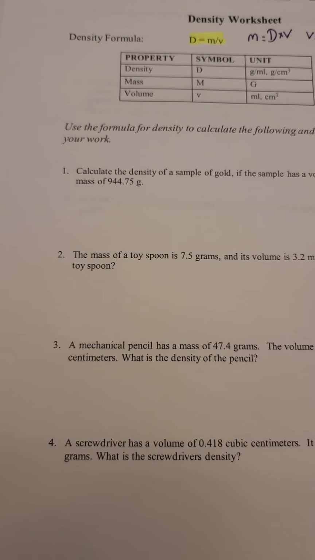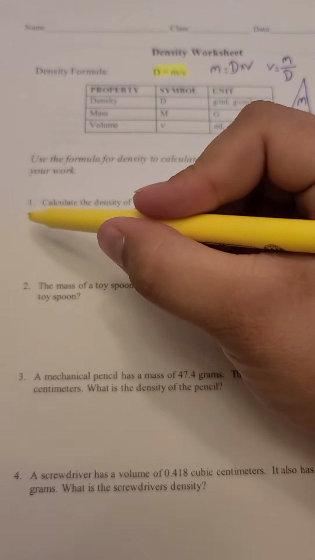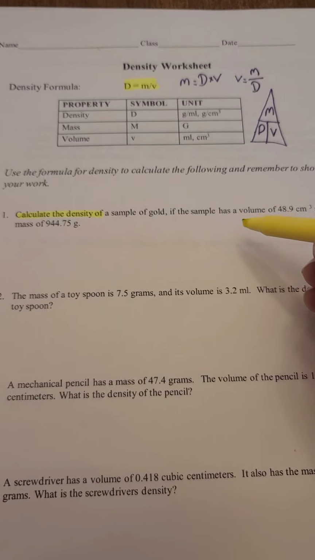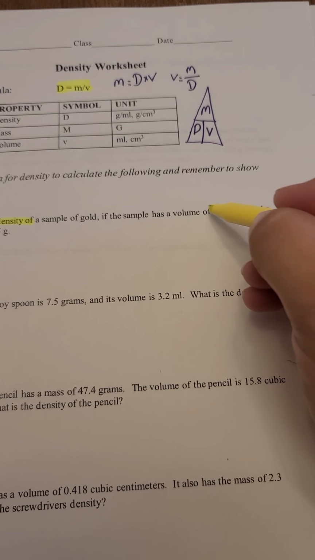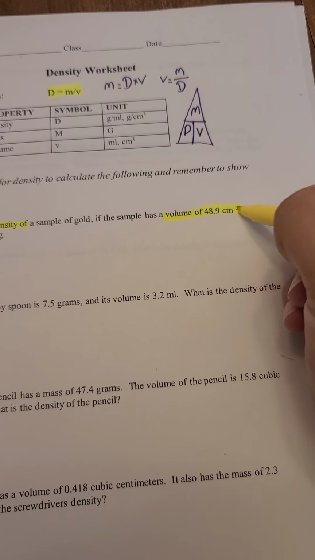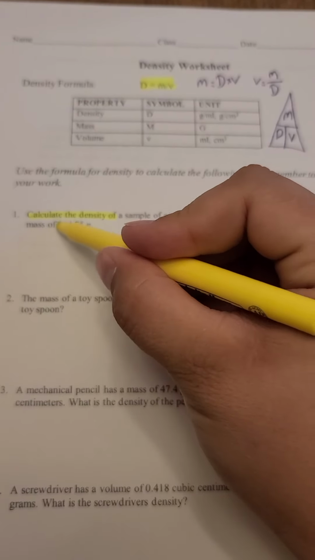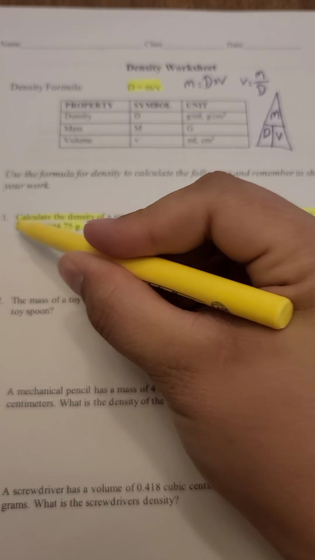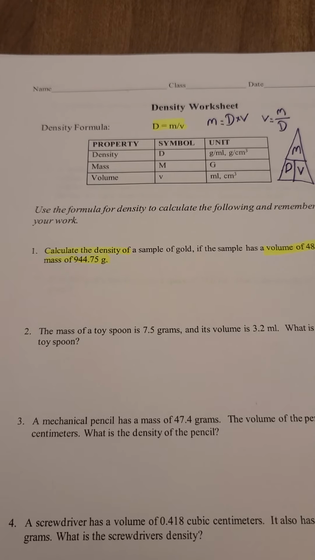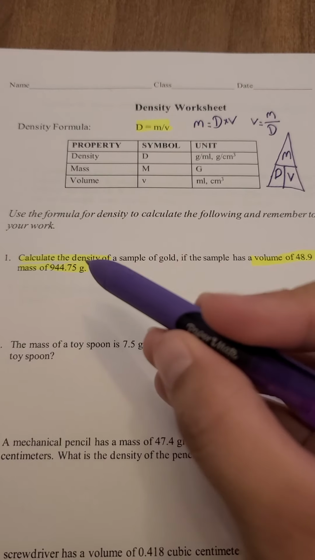So the first problem says calculate the density of a sample of gold if the sample has a volume of 48.9 centimeters cubed and a mass of 944.75 grams. So right away, after highlighting everything, you know that you're calculating for density.